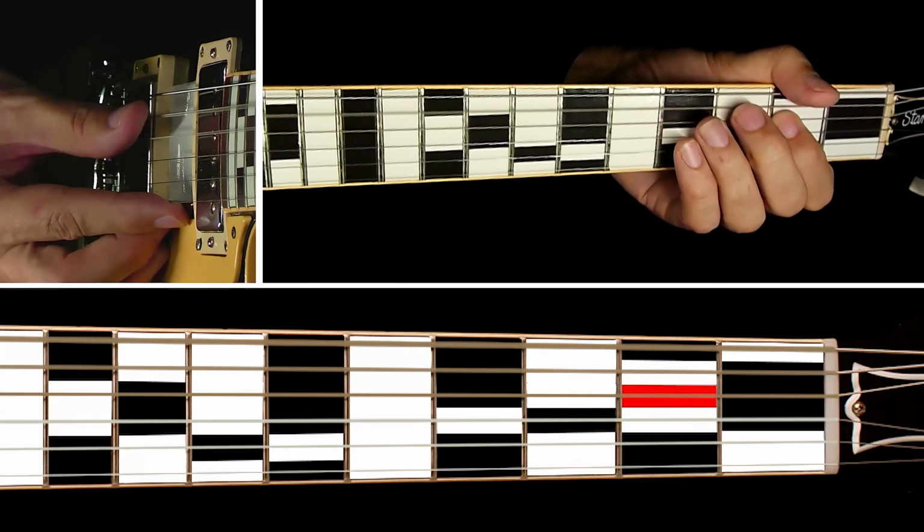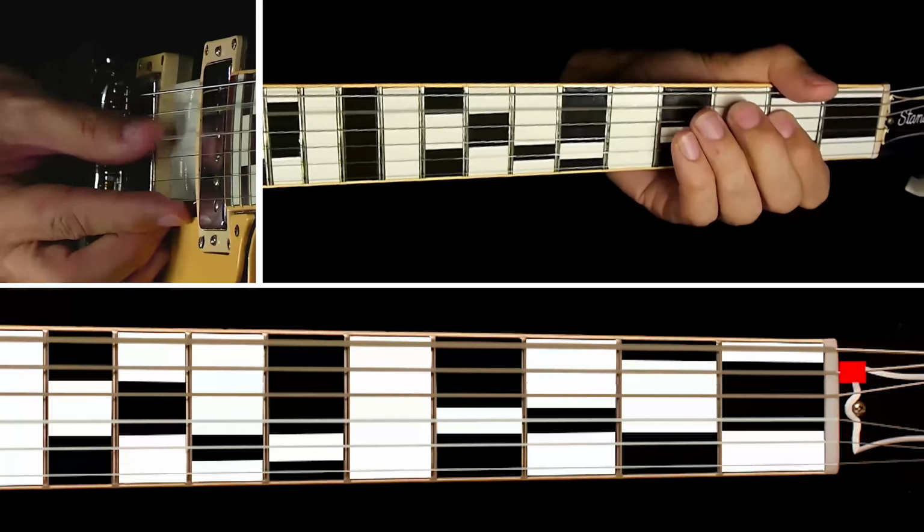Here's an example of playing only dyads, with only 2 fingers.